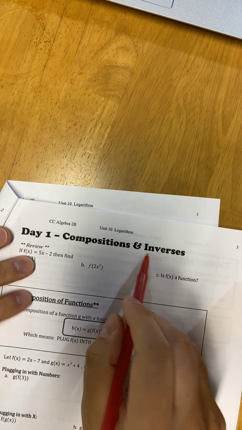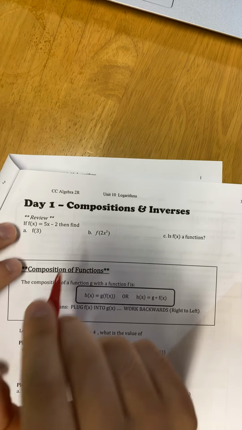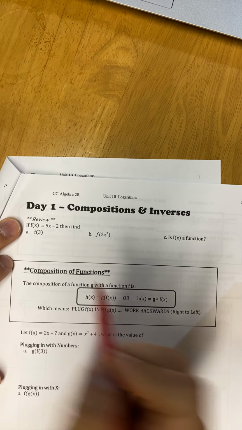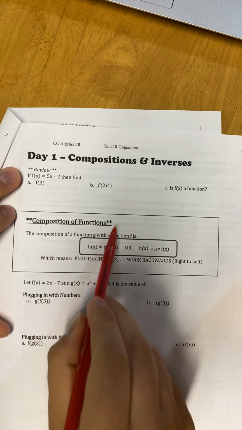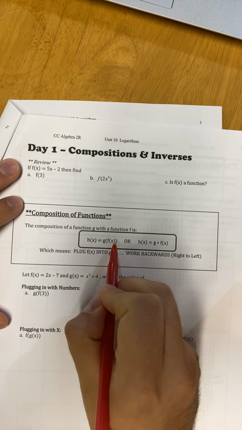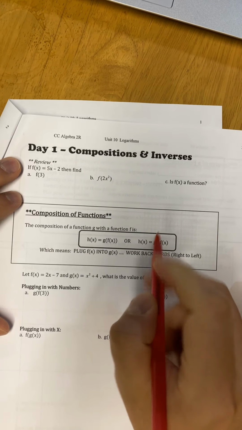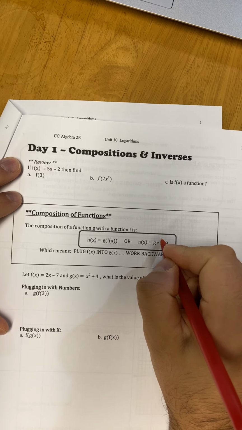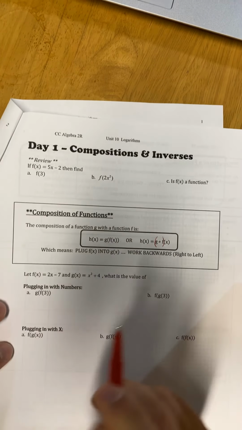All right, Unit 10, let's see. So, day one is called compositions and inverses. I think you guys did inverses in Algebra 1, but let's start with compositions. Here's a composition, g of f of x. Probably could put parentheses around there. So you have to work backwards.